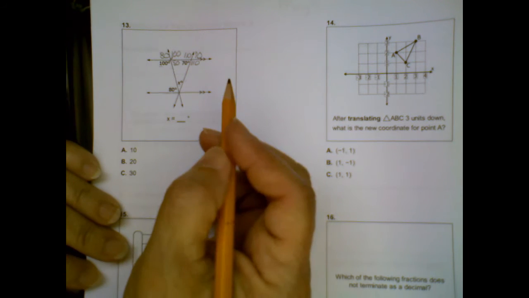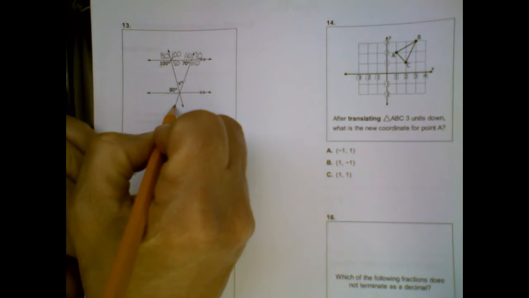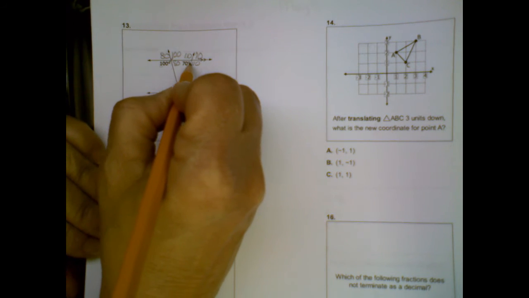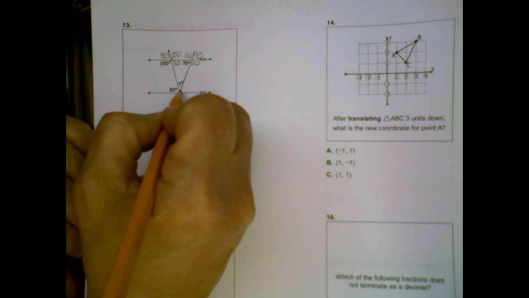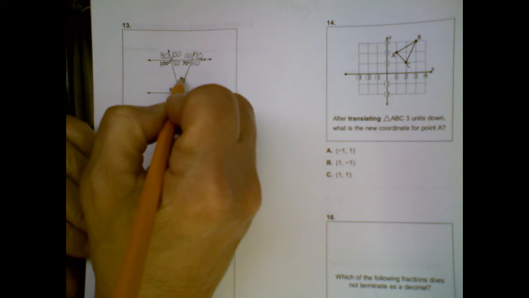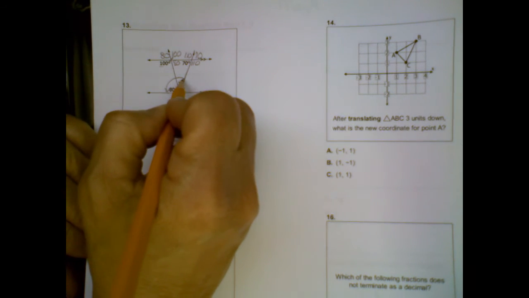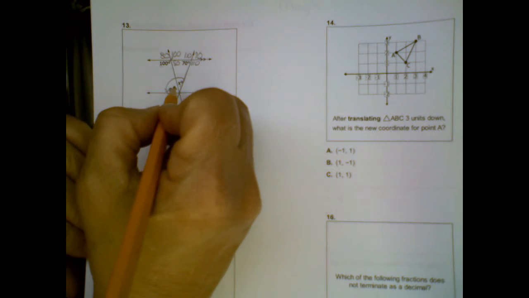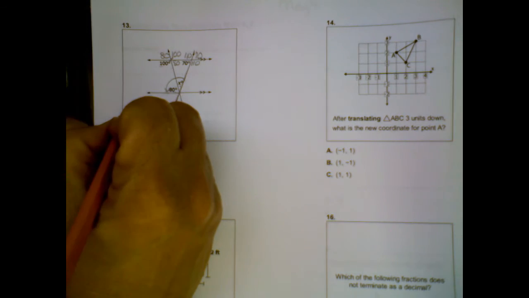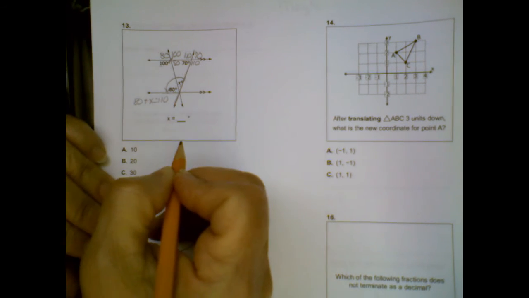I can do this a couple ways. One is I see that on my transversal here, do you see that transversal? I know that this angle is corresponding with this angle, these two angles together. So I could set that to 110. So I could say 80 plus X equals 110.